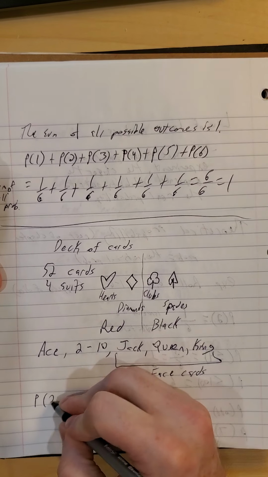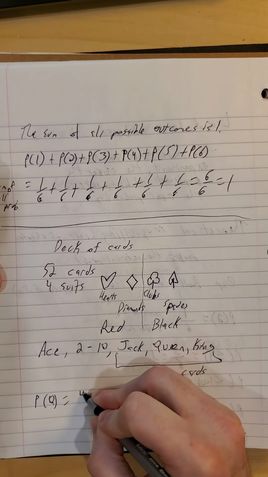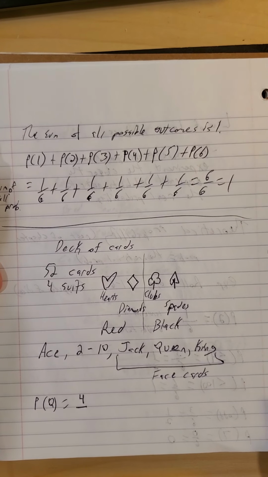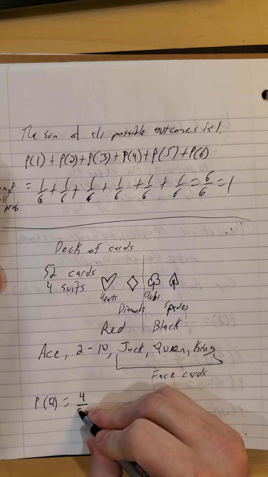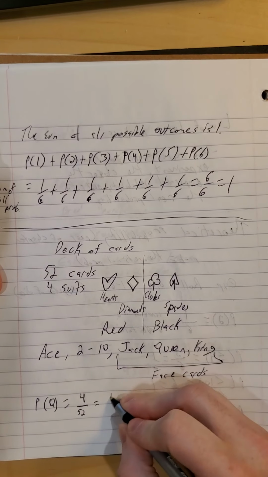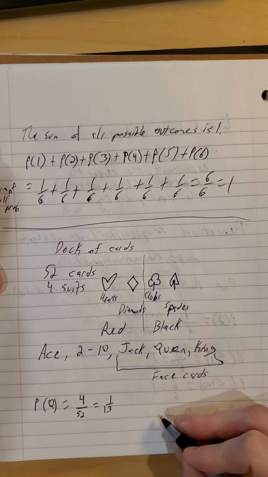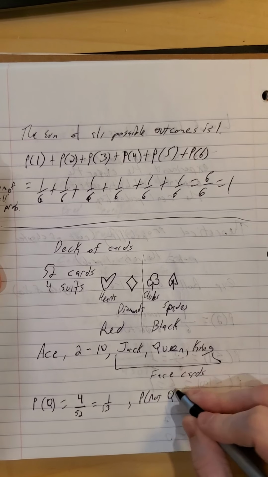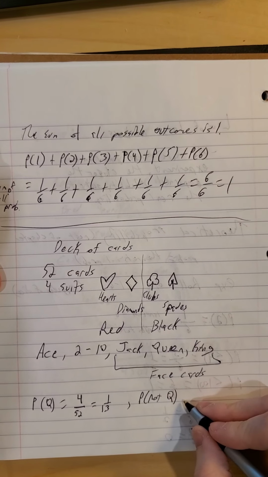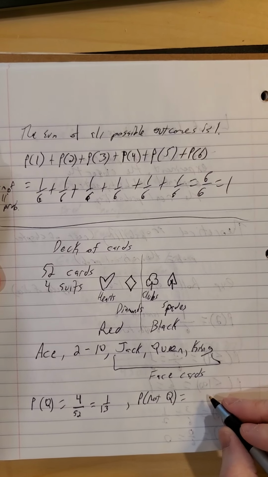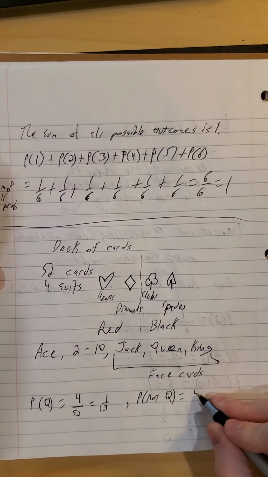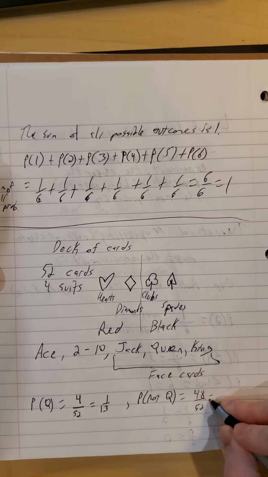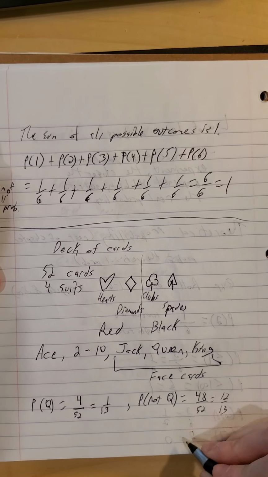So for example, the probability of selecting a queen: there are 4 queens in the deck out of 52 cards in the deck total, which will simplify to 1/13. Probability of selecting something that is not a queen. There's 2 ways to do this. I can count up all of the cards. So there would be 48 cards that are not queens out of 52 cards total. That will reduce to 12/13.